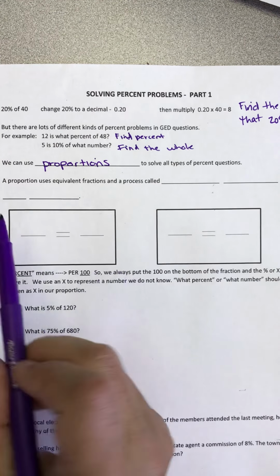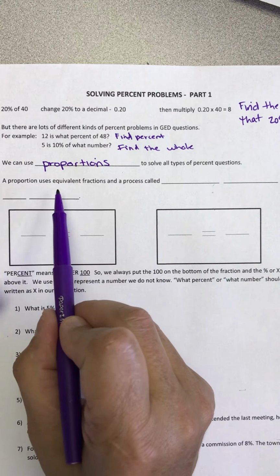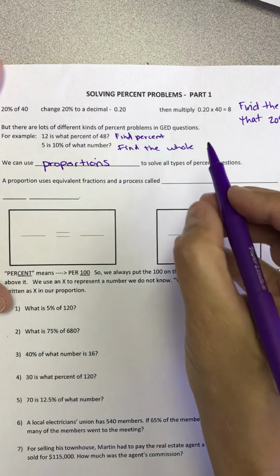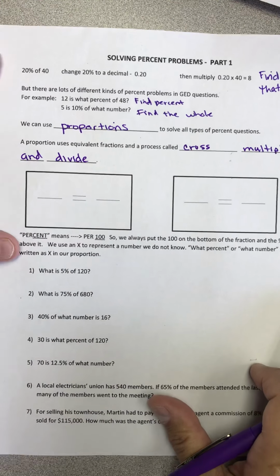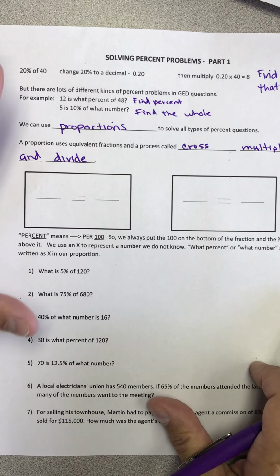What is a proportion? Well, a proportion is when we use equivalent fractions and a process called cross-multiply and divide. And if we use proportions, we can solve for any one of those missing numbers, whatever it is we're trying to solve for, by cross-multiplying and dividing. So I'm going to show you some examples of that, and we're going to do some sample problems. So what we need to learn and the process we need to memorize is how to set up the proportion.